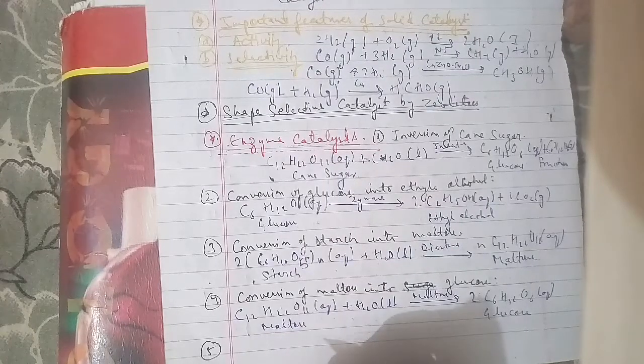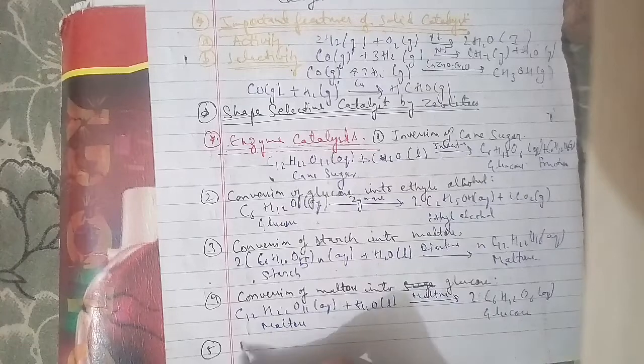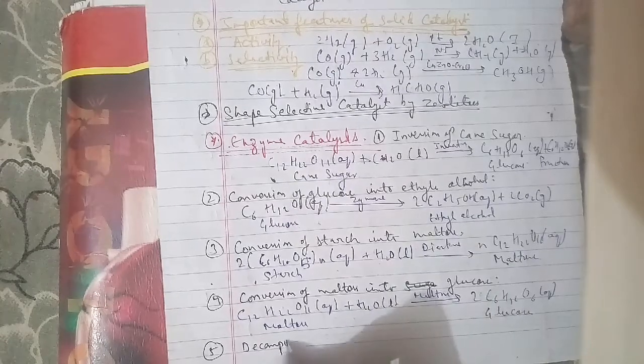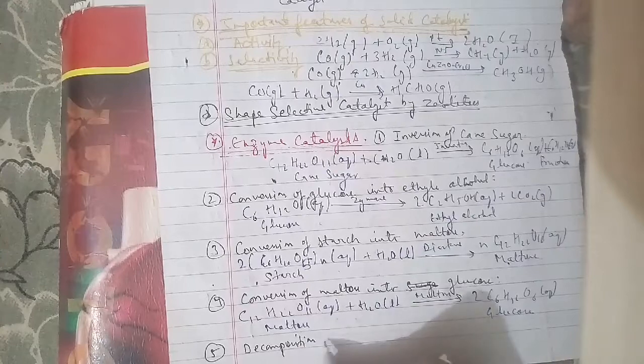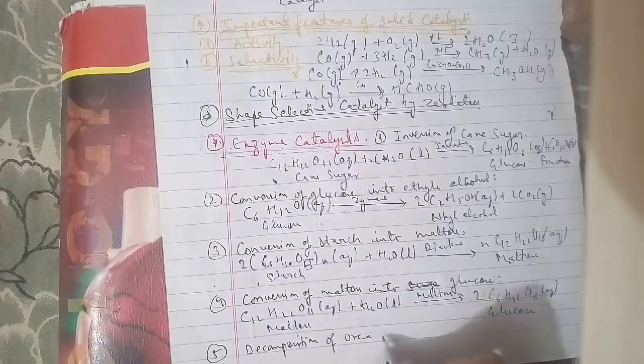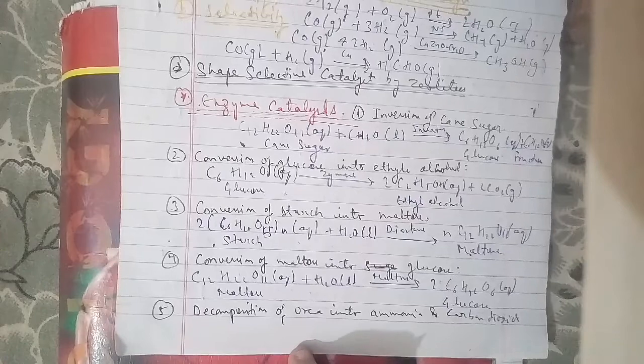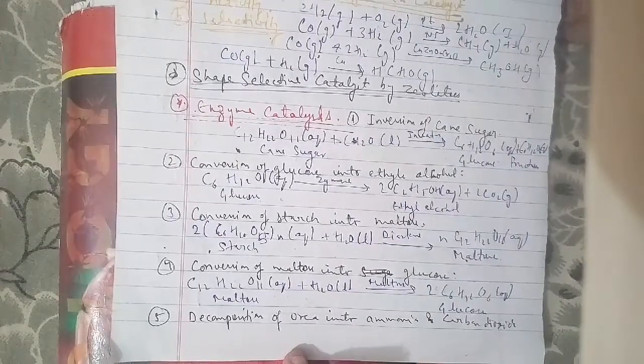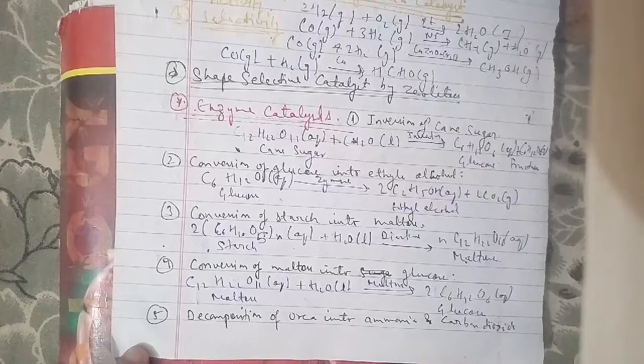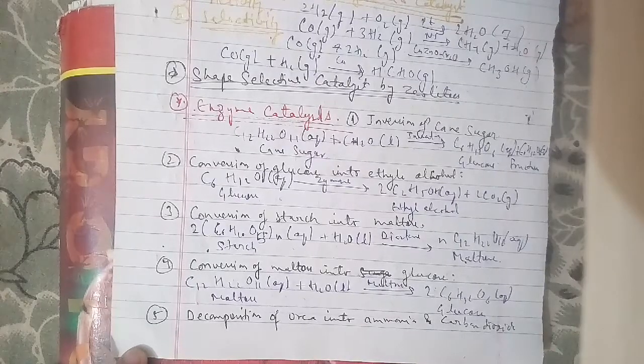The enzyme urease is the catalyst for this decomposition. We have NH2CONH2 aqueous plus H2O liquid; with urease, it will give 2NH3 gas plus CO2 gas.